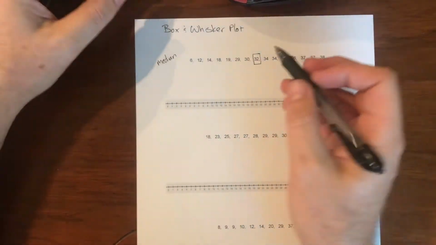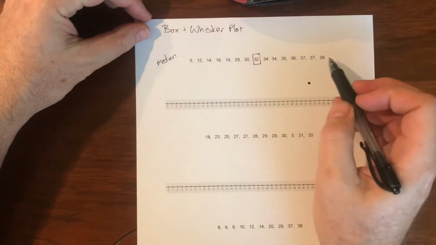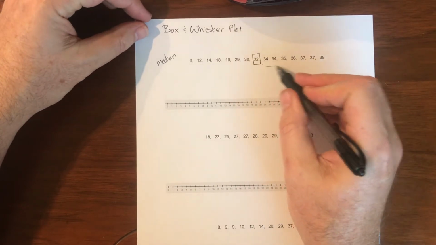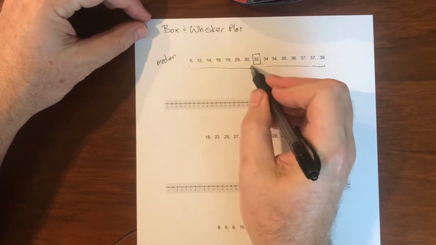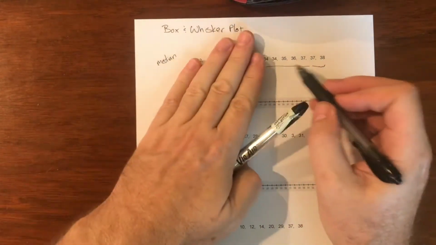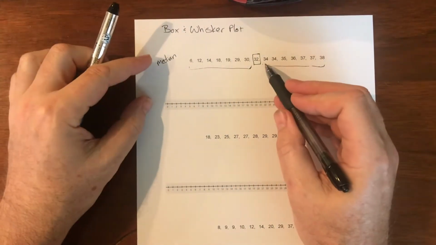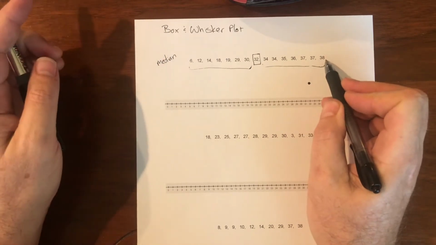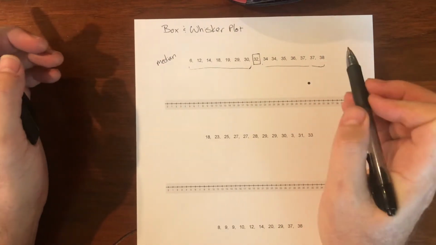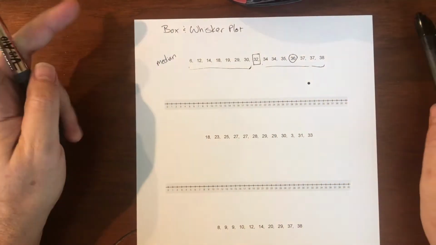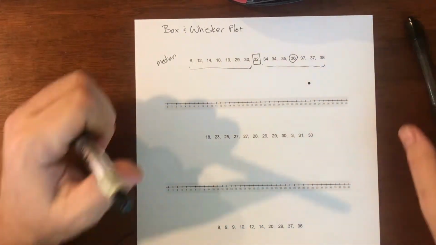Now what this does is it breaks up the data, the numbers, into two different chunks. You have the upper half and the lower half. Of these two different chunks, you're going to do the exact same thing. You're going to find the median of each half. So, in the upper half, there's 1, 2, 3, 4, 5, 6, 7. Another odd set, so there is one number in the middle. It's the 4th number right there. So 36 is the median of the upper chunk.